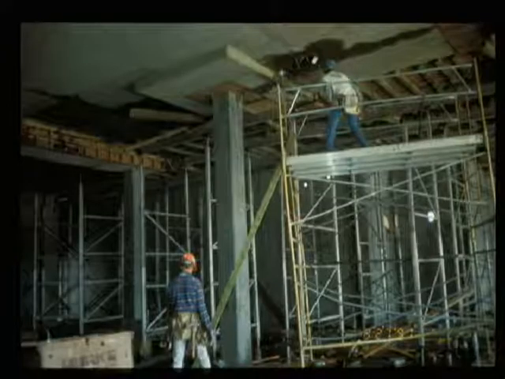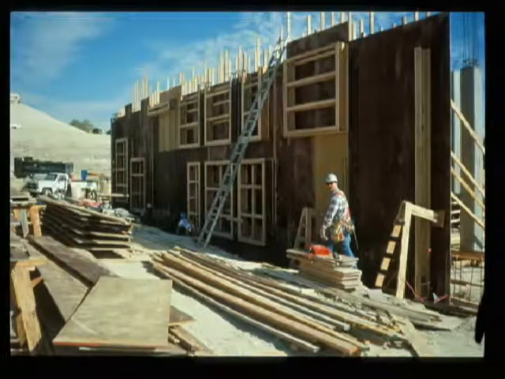In this image, you see the drop panel at the column. This is a wall form being custom fabricated. Notice the blockouts that create openings for the windows and doors.